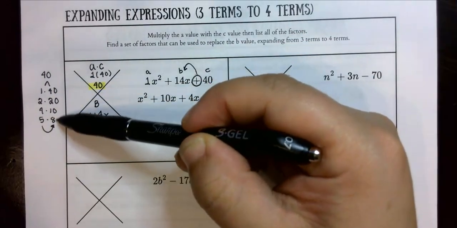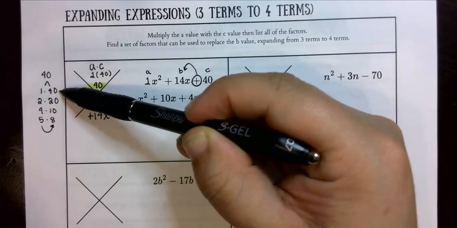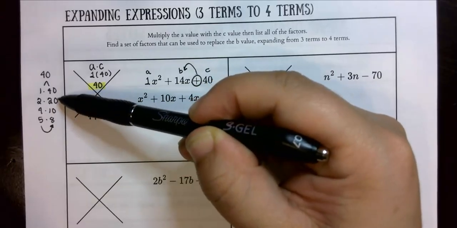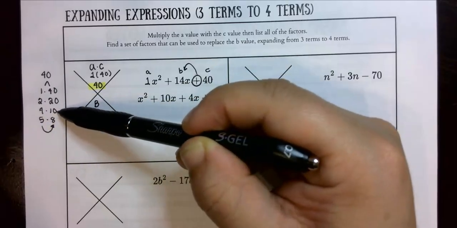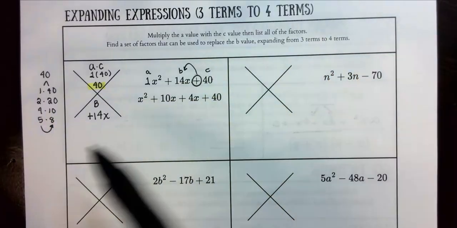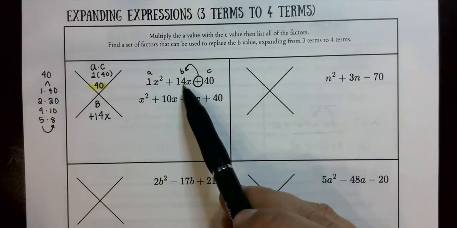So we're going to look at this list right here. 1 plus 40 gives me 41. I can't use that one. 2 plus 20 gives me 22. I'm not looking for that. 4 plus 10 gives me 14. So remember what I'm asking you. I'm looking for two numbers that add up to be 14.